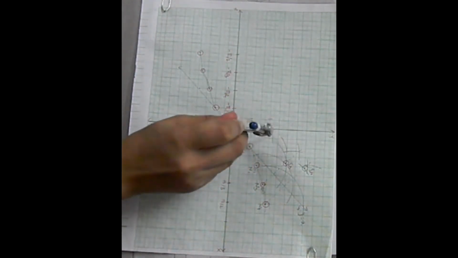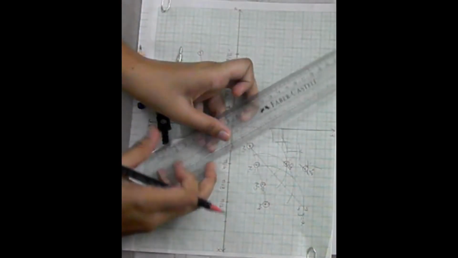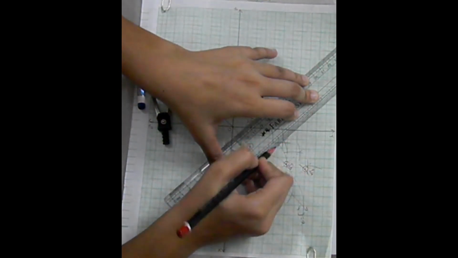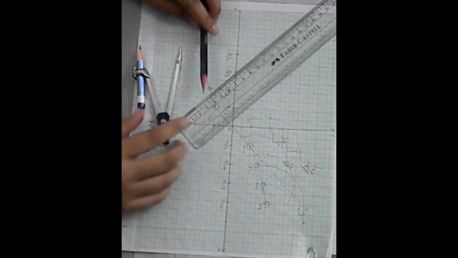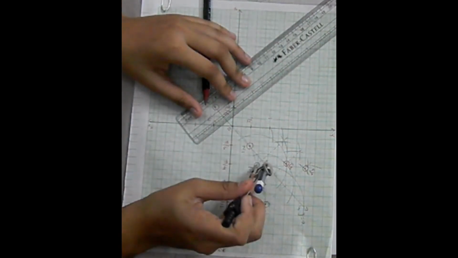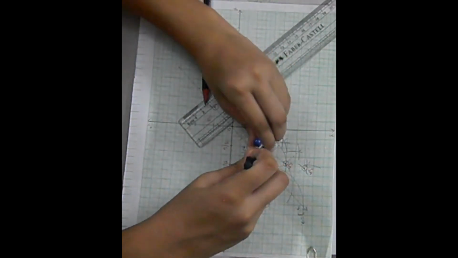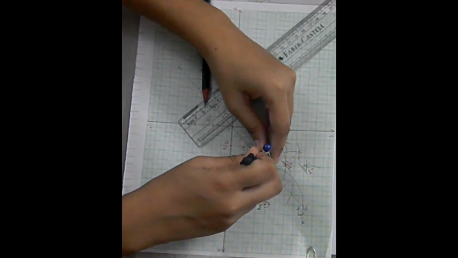You have to take perpendicular. If the distance is very less, you can use scale also to measure.